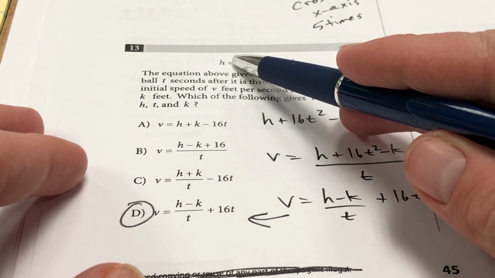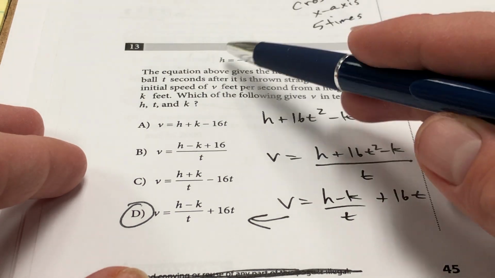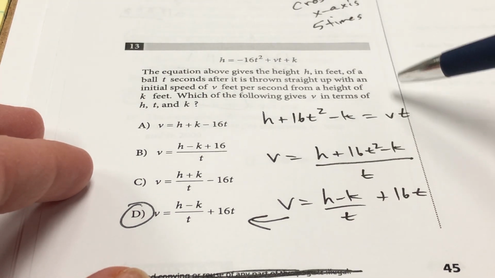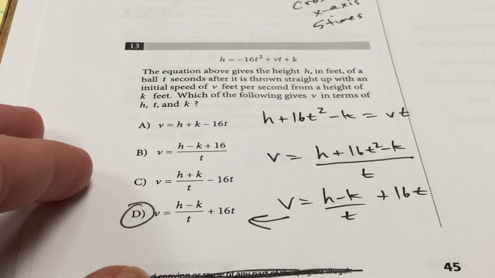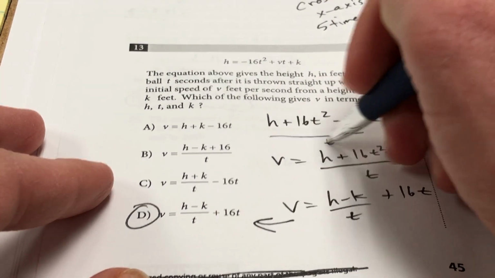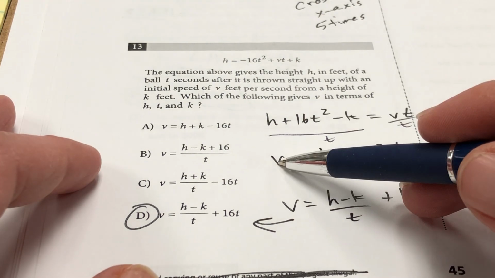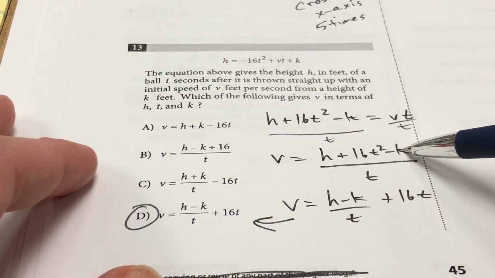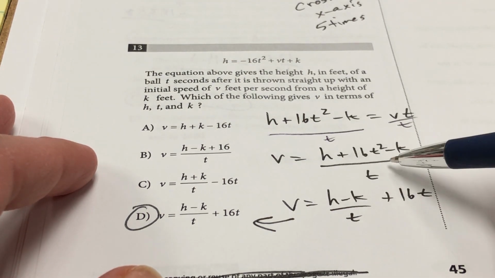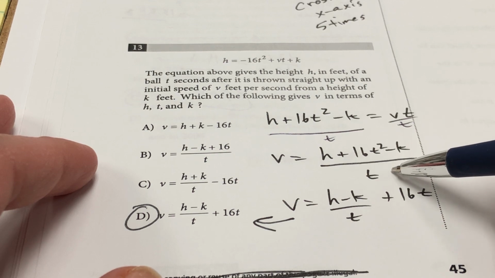I'm going to add 16t over to the other side. I'm going to subtract k. I'm going to divide everything by t, and I'm moving v to this side. So I'm looking here, and I'm not seeing this answer. That's because they did, in fact, rearrange it.